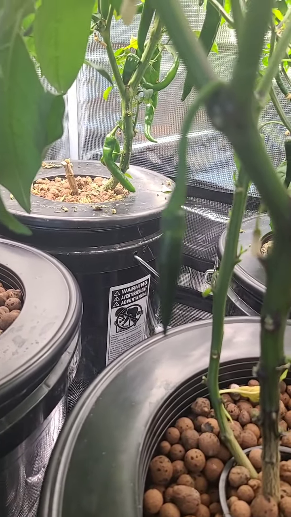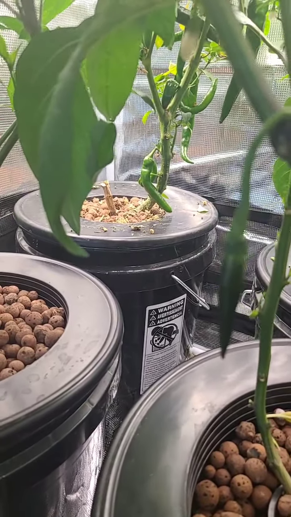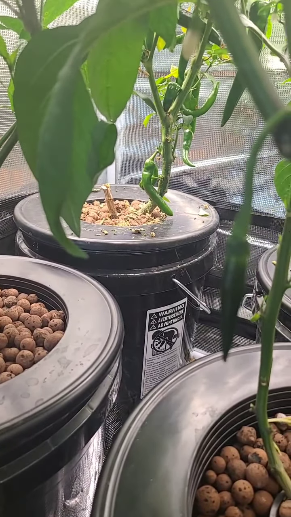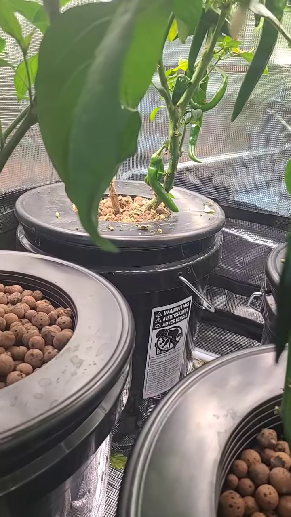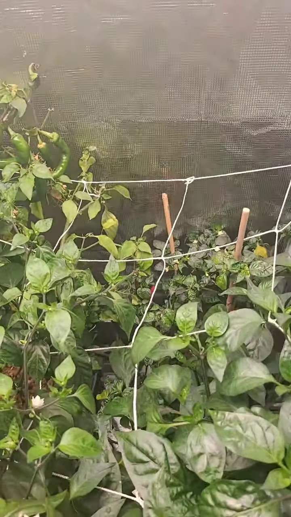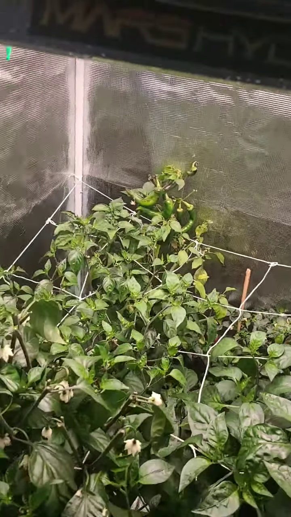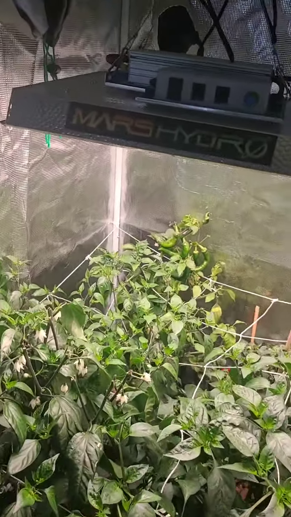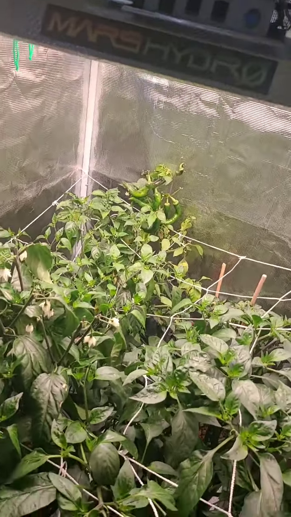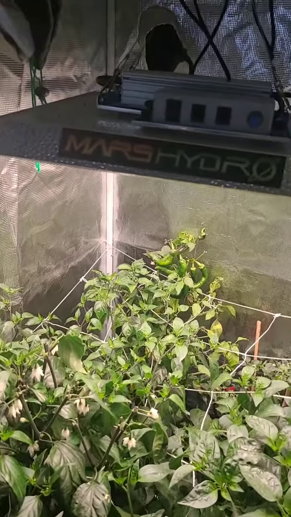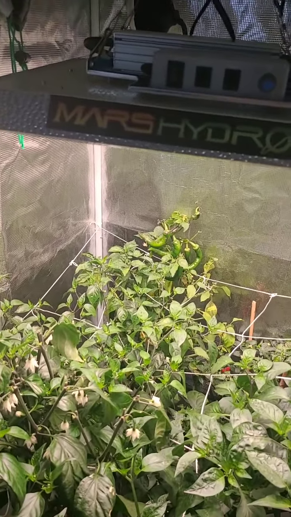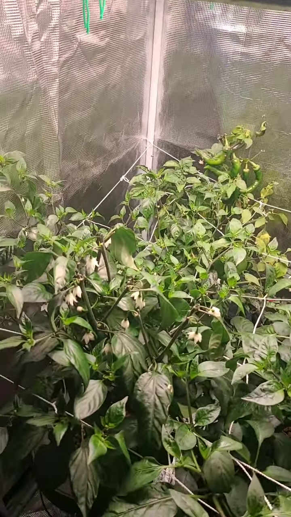So this one up front is a Thai chili. In the back, we think that's just a hybrid, kind of a bell pepper type. They're long and skinny though. They are turning red. So we'll see how that tastes when it gets done. But we have a few different kinds in here. But again, the point is you need that red light to flower so that way you can have fruit, and you can actually get the plant to do what you want it to do.